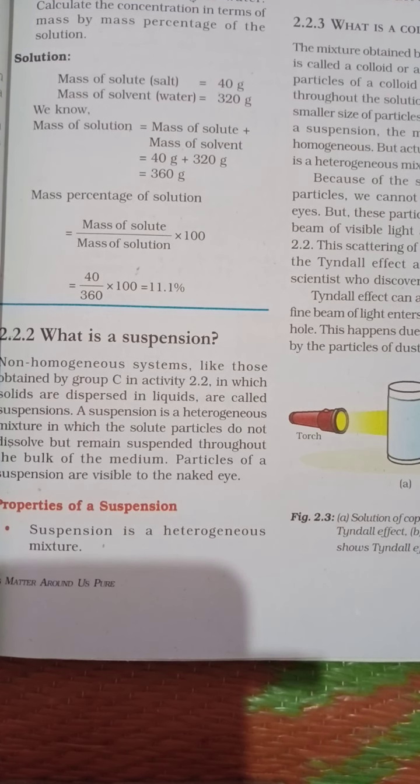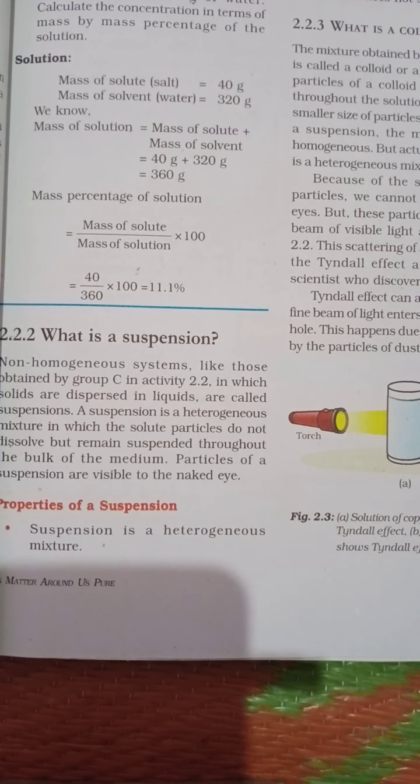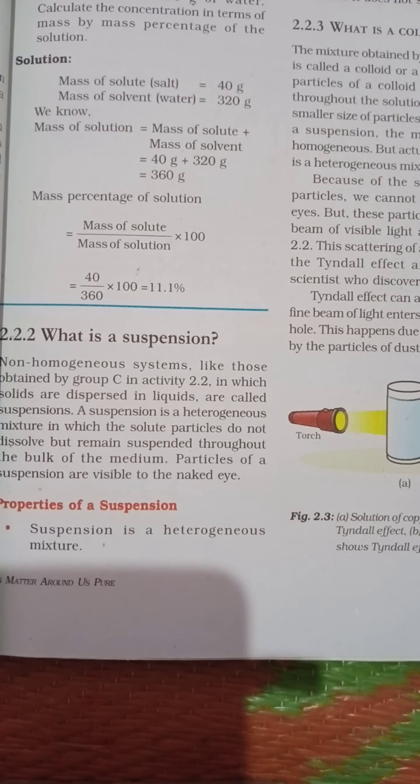but remain suspended throughout the bulk of the medium. That means all through the medium these particles are suspended, then it is called a suspension. So particles of suspensions are visible to the naked eye.